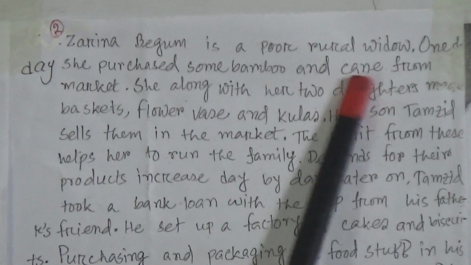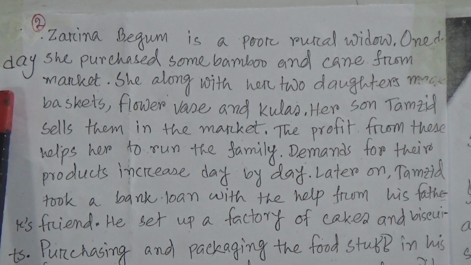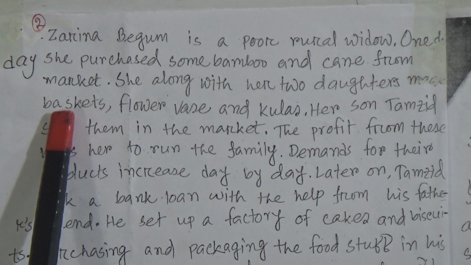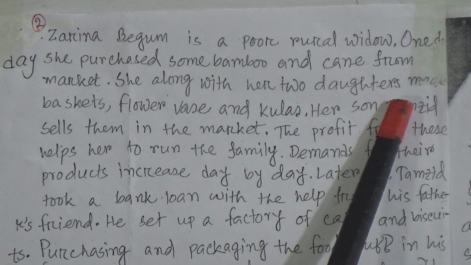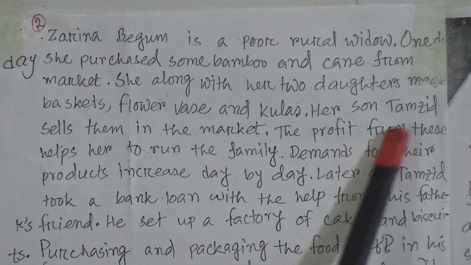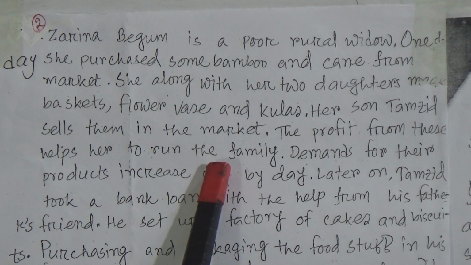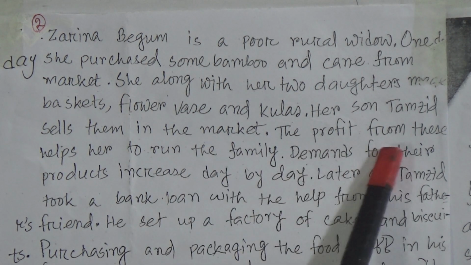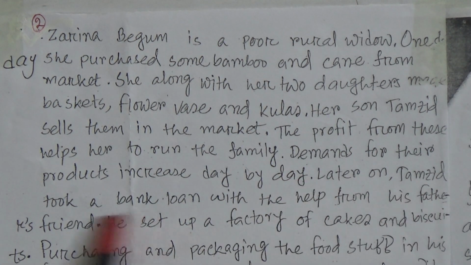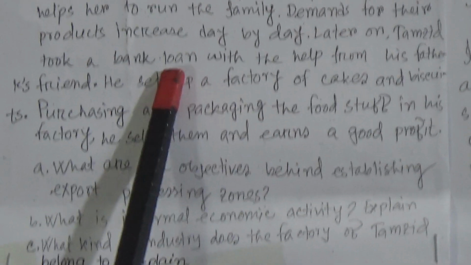Jorina Begum is a poor rural widow. One day, she purchased some bamboo and cane from the market. She, along with her two daughters, makes baskets, flower vases and coolers. Her son Tamjid sells them in the market. The profit from this helps her to run the family. Demand for their products increases day by day.